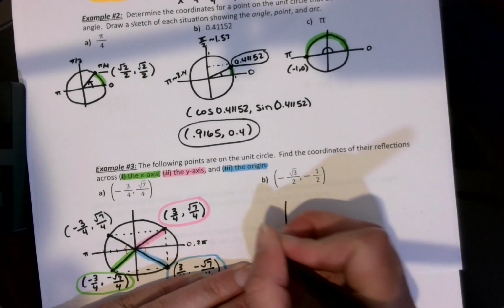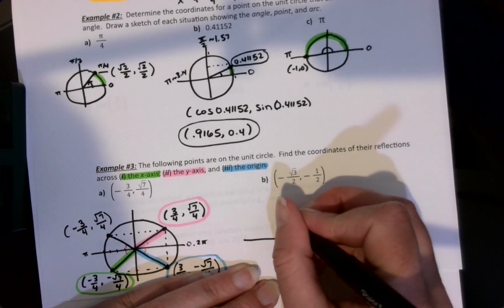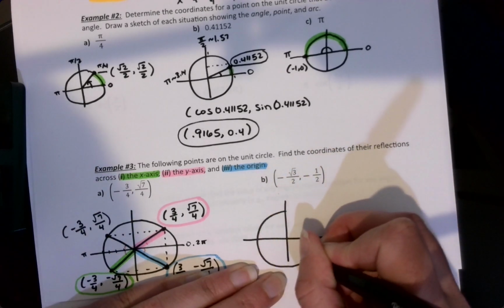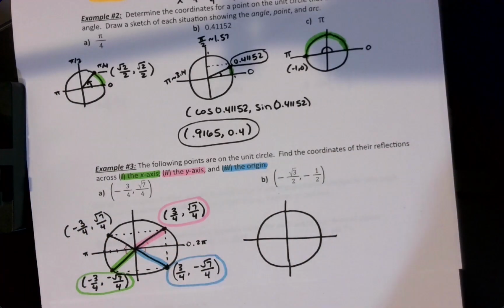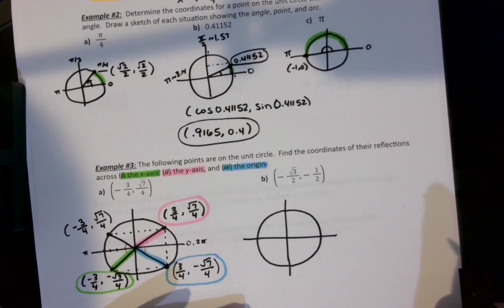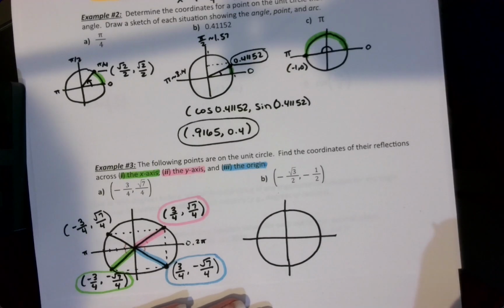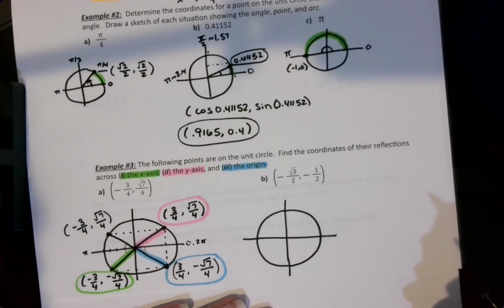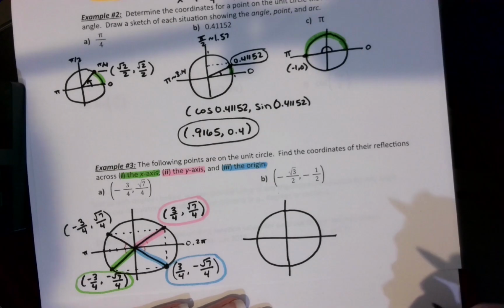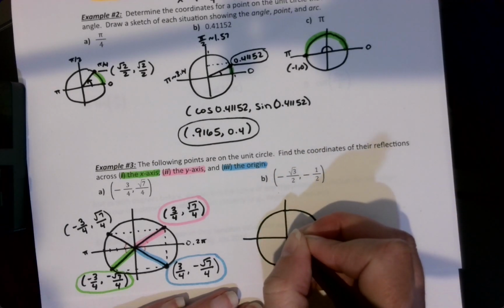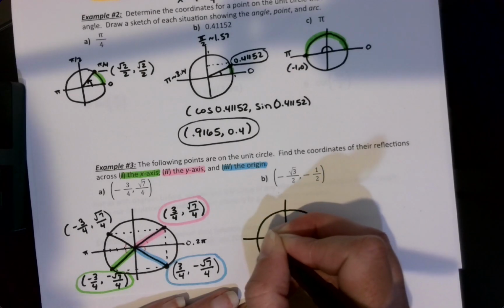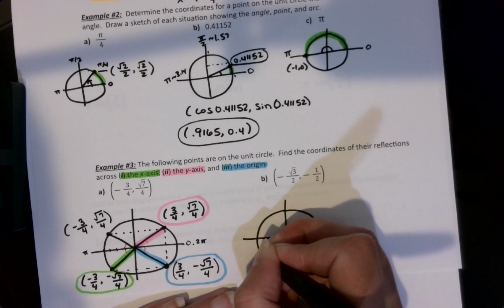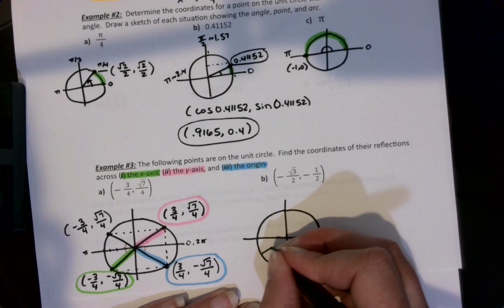Let's try to draw a circle. It's a pretty good circle, I think. I've got myself a circle, and the original point is at negative square root of 3 over 2, negative 1/2. So that's going to be negative root 3 over 2, negative 1/2, about here.